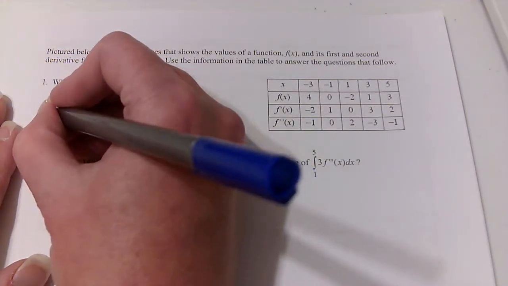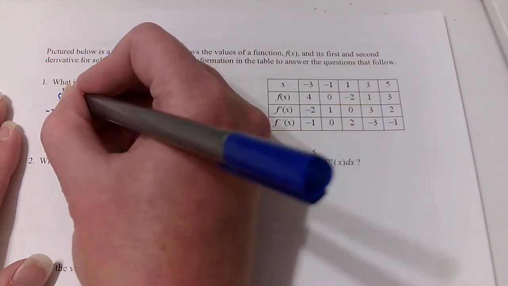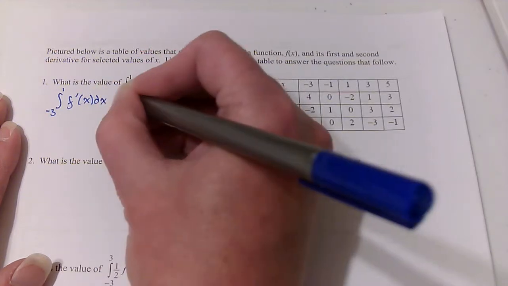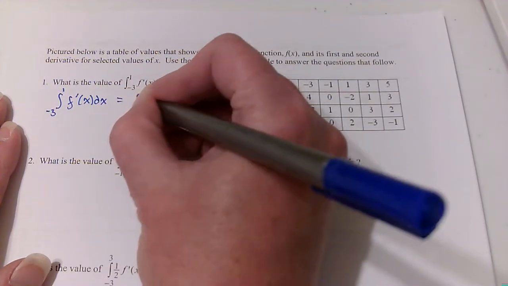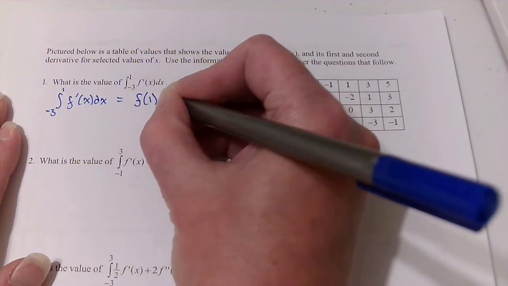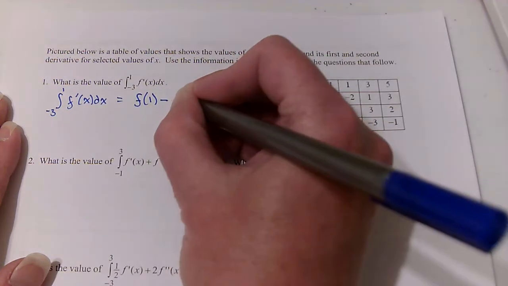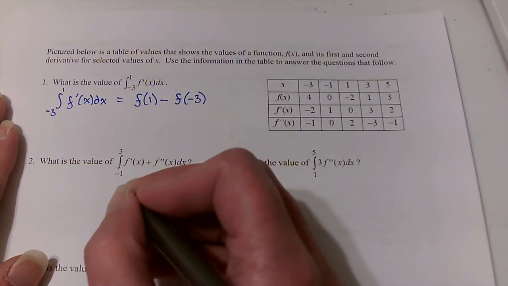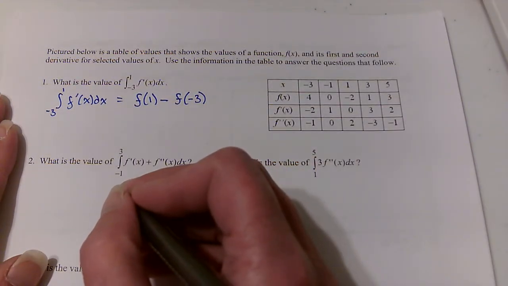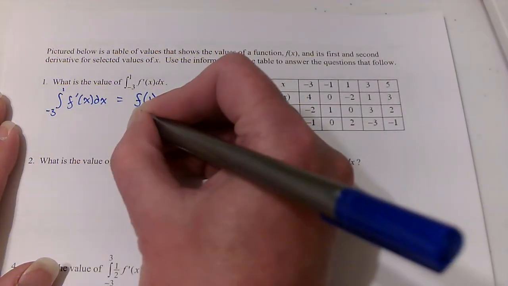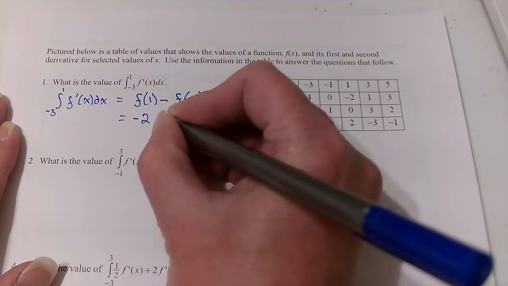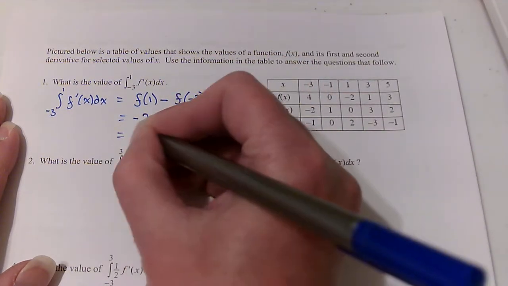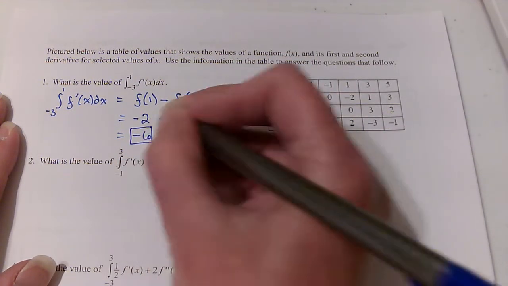So if I'm taking the antiderivative of f prime, that's going to just give me back the original function evaluated at 1 minus the original function evaluated at -3. So at 1, the original function is -2, and at -3, it's 4. So I get -6.